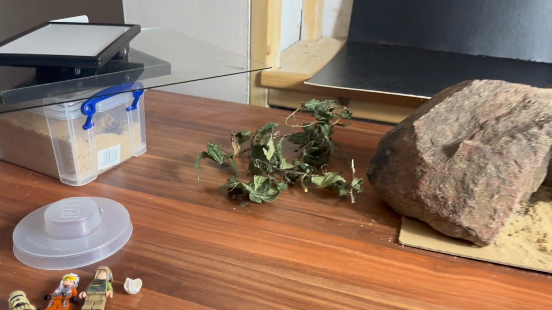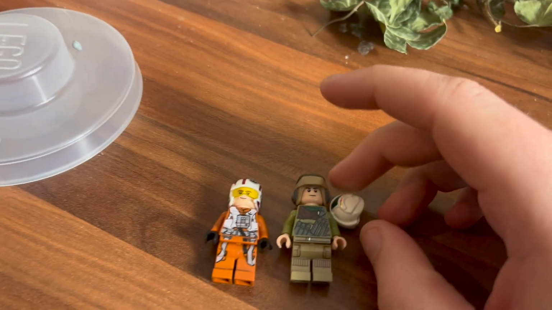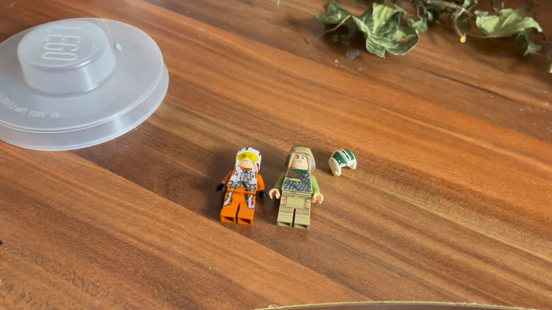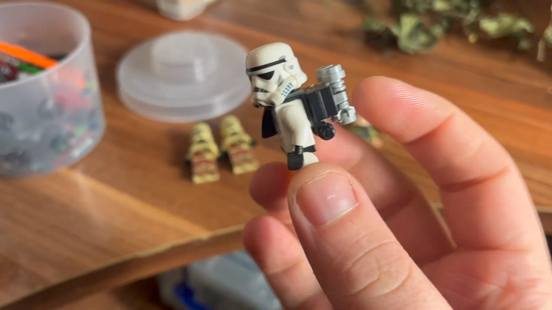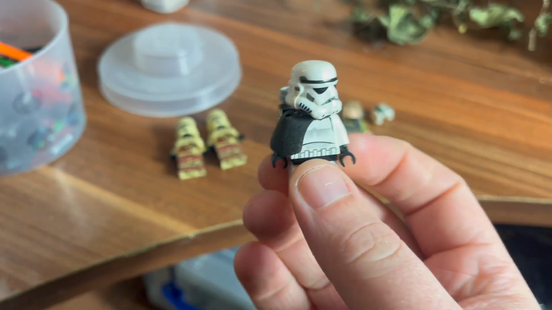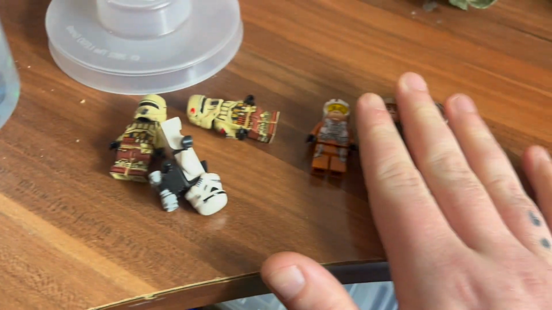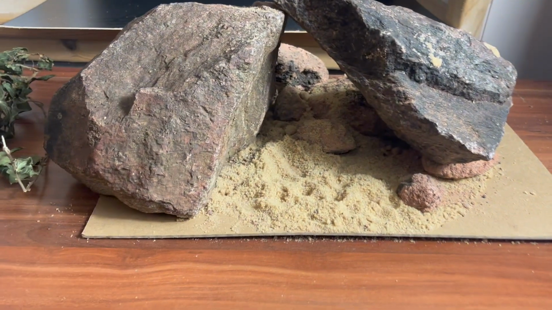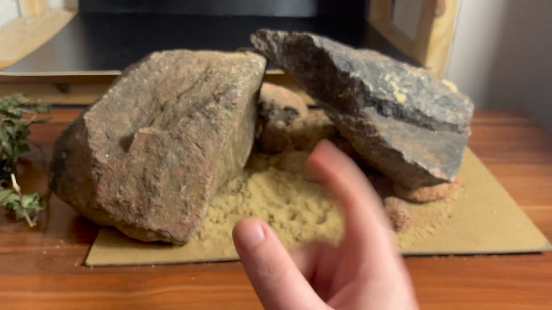So I basically just went over a minute ago to my collection and thought, right, this scene from the top of my head, I think we're going to have an A-wing that's crashed with a couple of pilots and a rebel trooper and a couple of Scarif troopers. And I really like this stormtrooper because it's got a backpack and he looks like he's out exploring, that sort of trooper. So I've got them and the rebels, and then a little A-wing that I'm going to put into the scene.